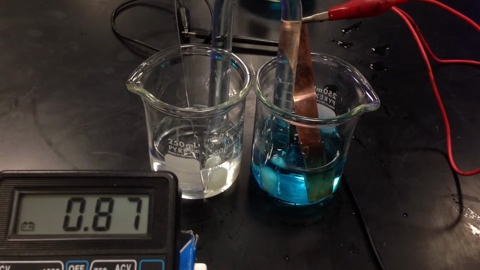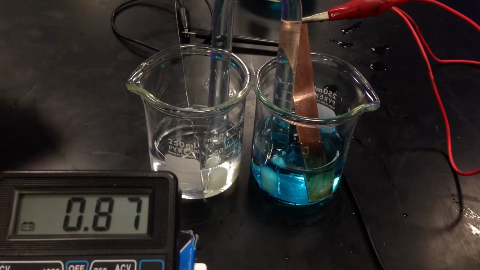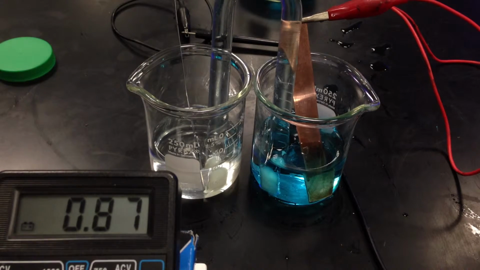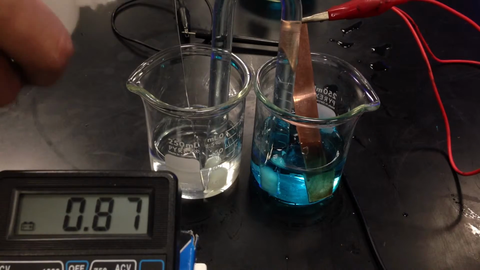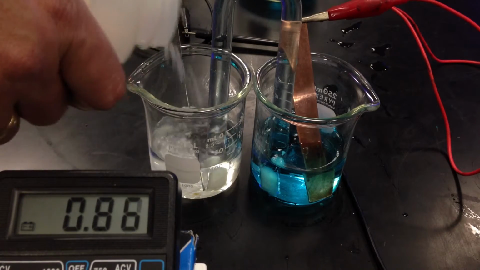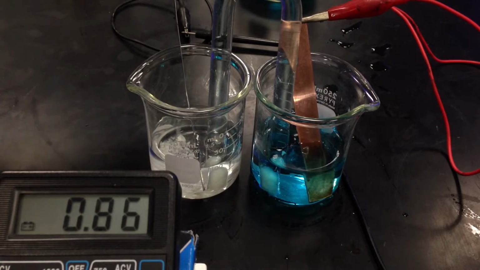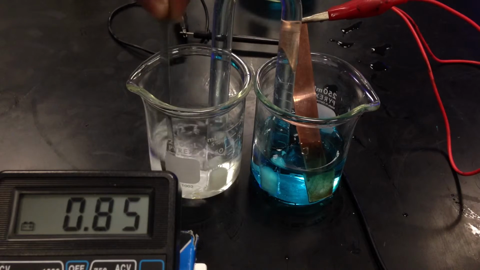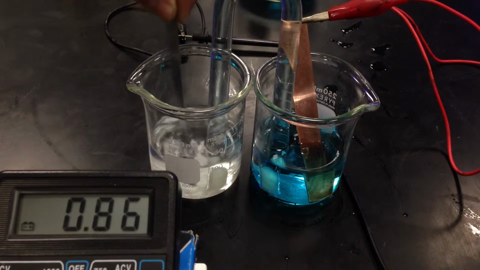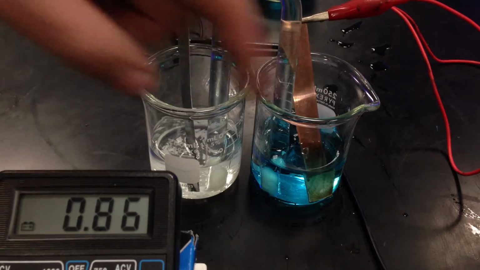So let's add some solid zinc nitrate. So we're at 0.87, and now I'm looking to go lower just by adding more zinc plus 2. If I stir a little bit, maybe I can make it go down. And it is. It's going down. So I'm increasing the concentration of something, and it's going down.